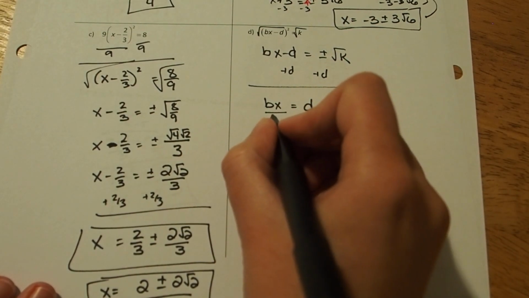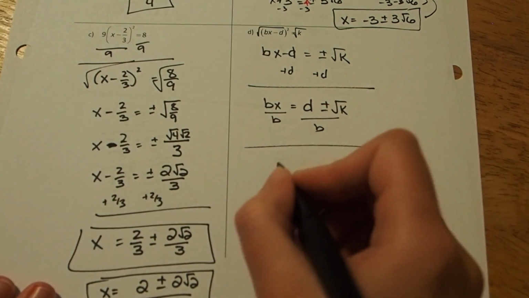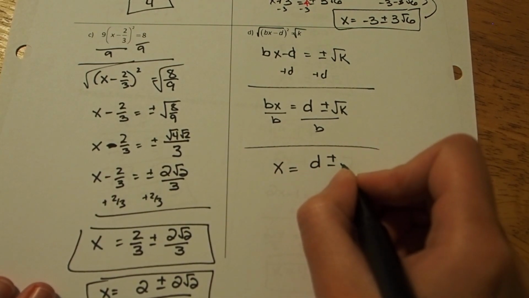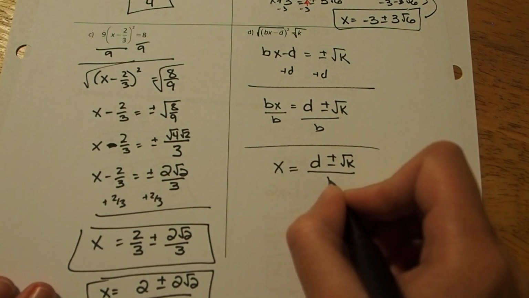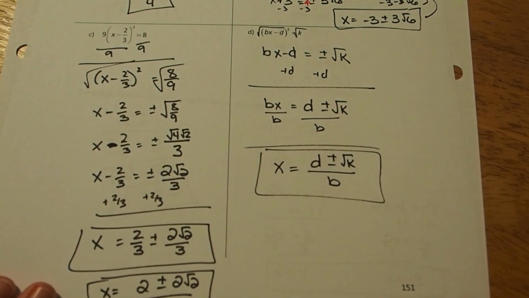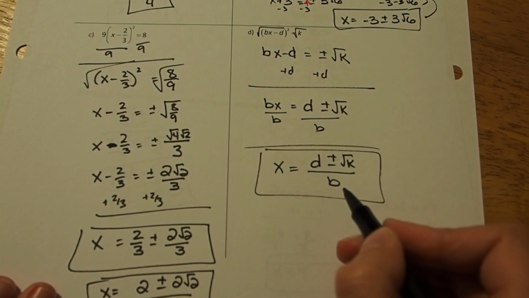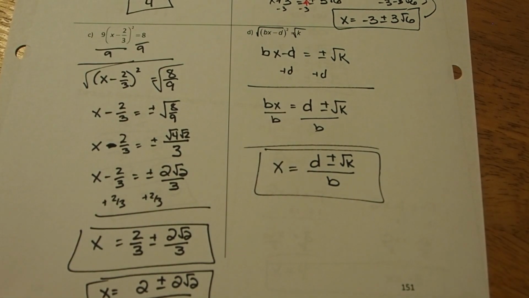Then again, I'm solving for x, so I would divide both sides by b. That's going to give me x equals, I can't simplify, so I have d plus or minus the square root of k over b. That is considered finished because I can't add these because they're not like terms. I can't add d and k, it's not like terms. There's no radical in the denominator, so I don't need to rationalize.